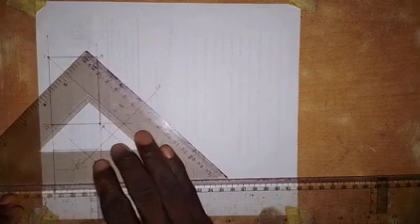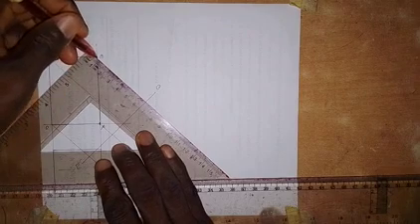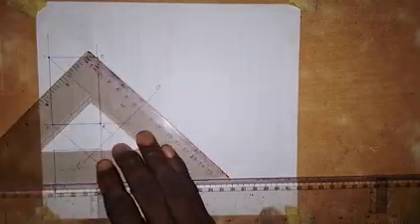So then coming to point B here, I will also draw a line that will be at a right angle to plane PQ. So we have this like this.